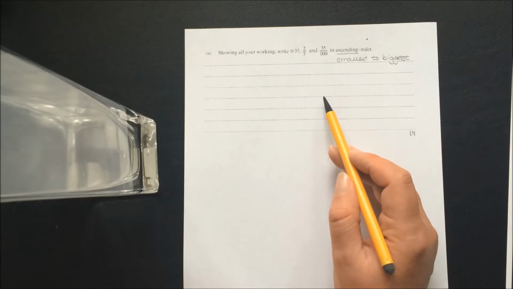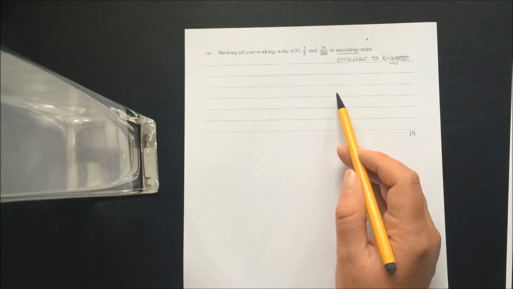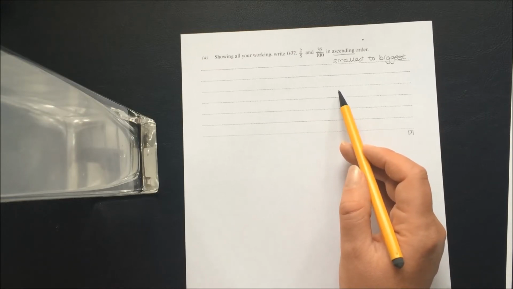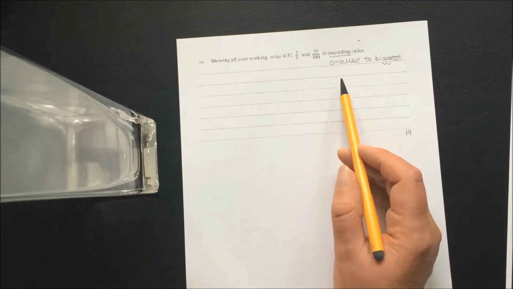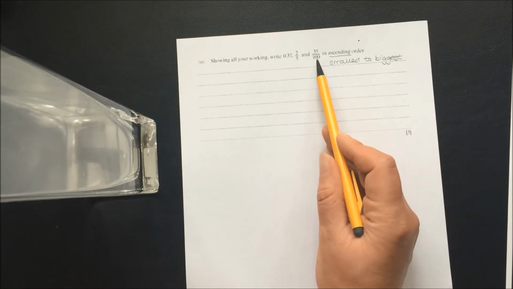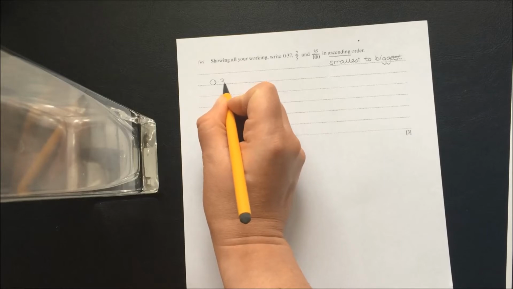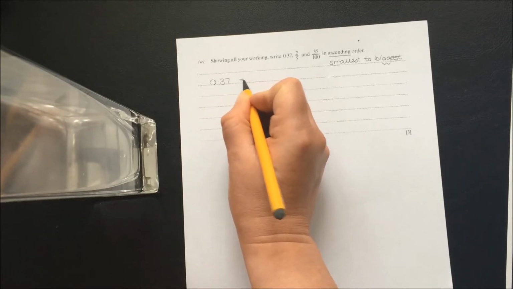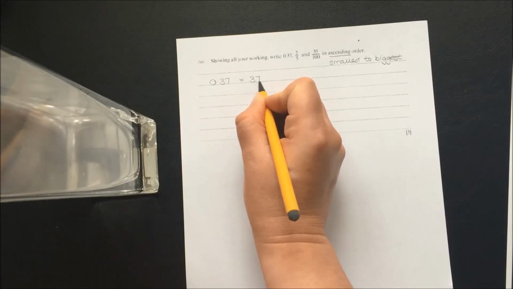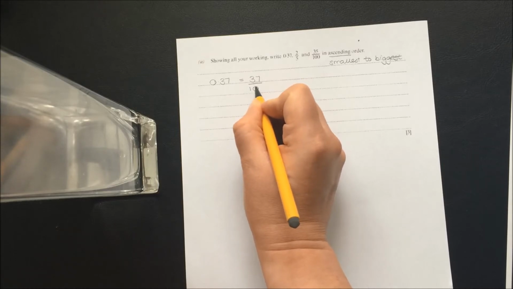Okay, so there's a few different ways you can do this. You could turn them to fractions, you could turn them to percentages, or you could turn them to decimals. I think in this instance, I'm going to make them all fractions out of 100. So 0.37, I know, is the same as 37 over 100.